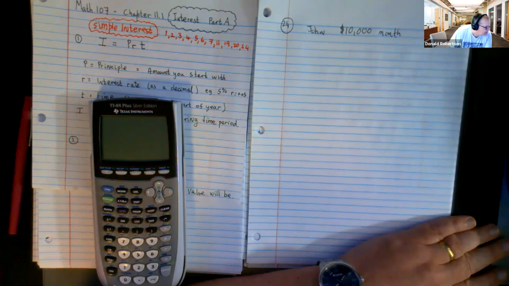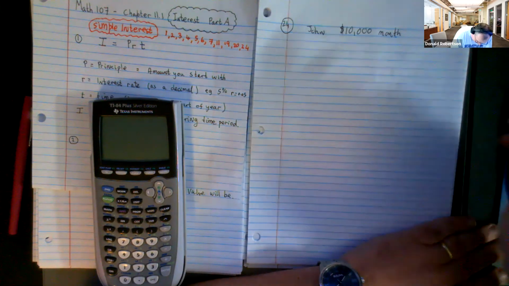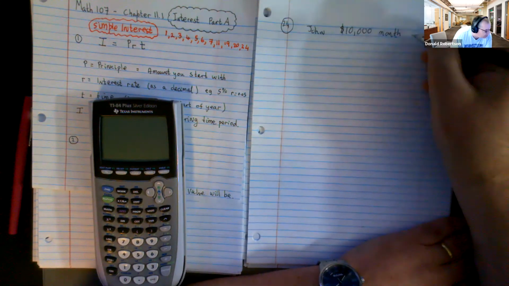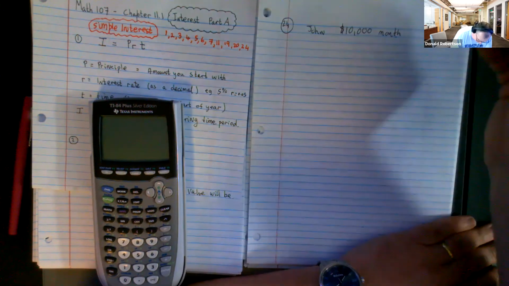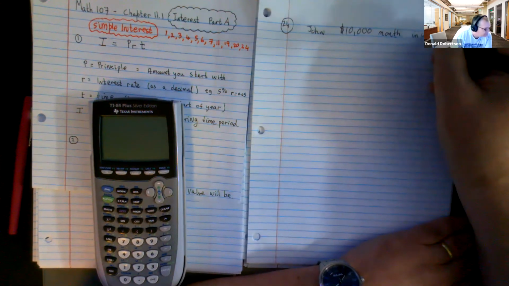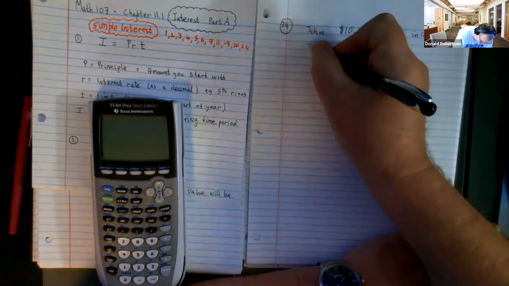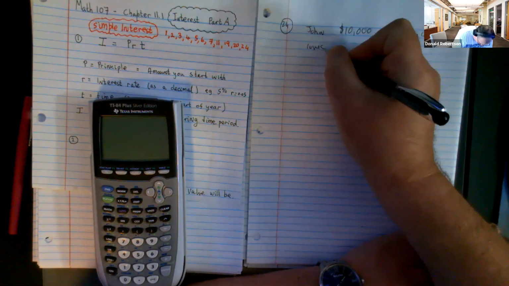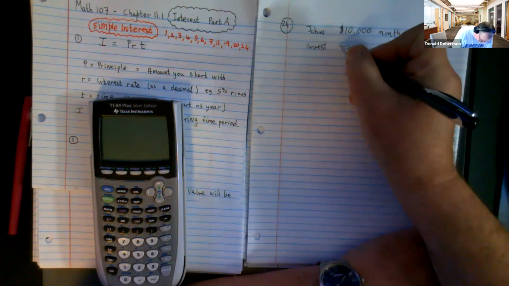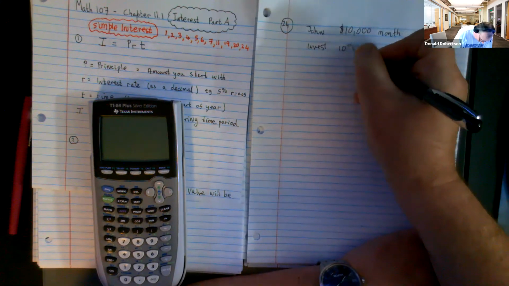And he wants to do that on his monthly income, right? And he's going to invest this unknown amount of money, and he's going to get 10% per year.